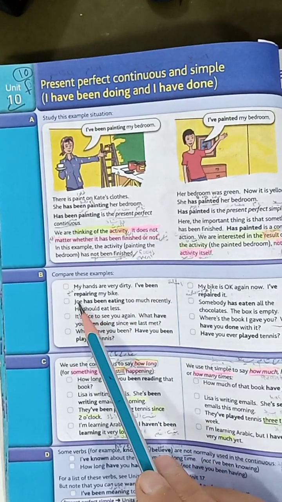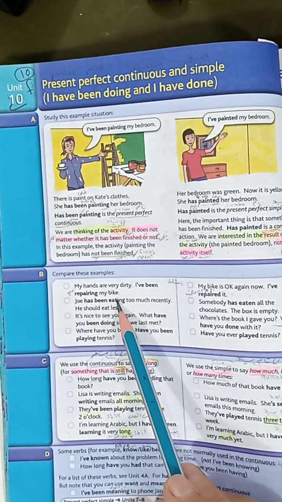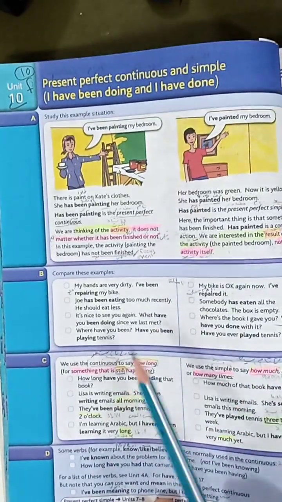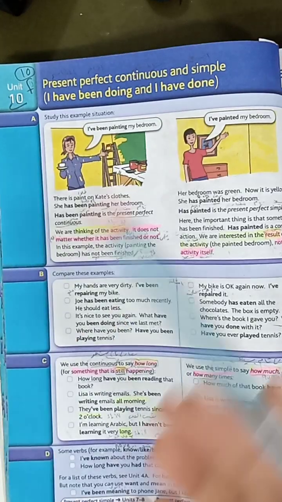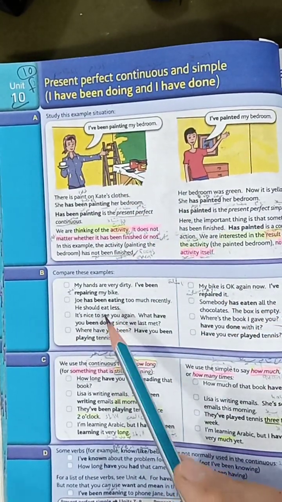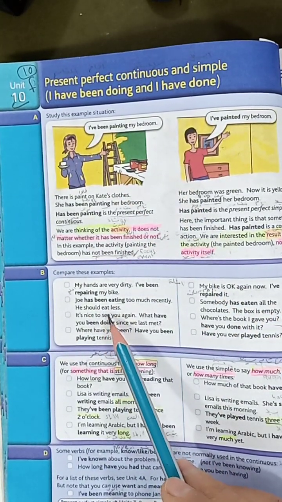Another example here, for example: my hands are very dirty. I've been repairing my bike. Why are my hands very dirty? Because I've been repairing my bike. Until now, I'm repairing. I have not finished.